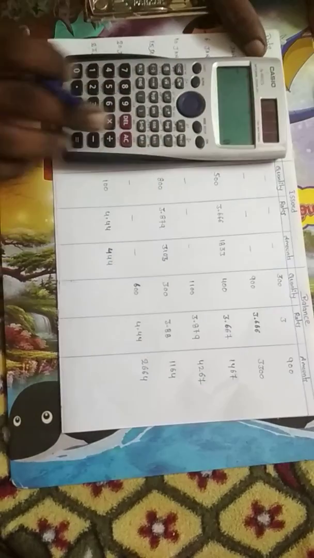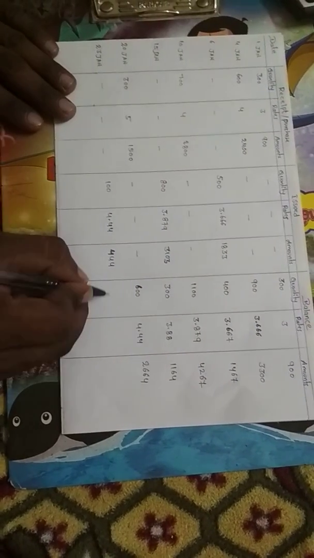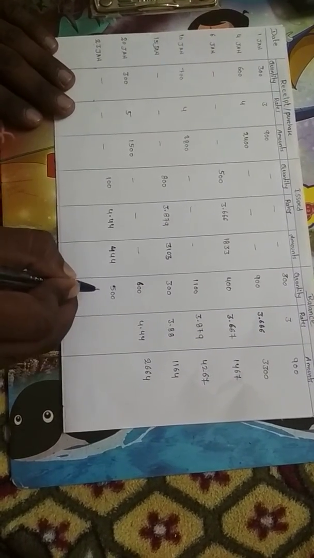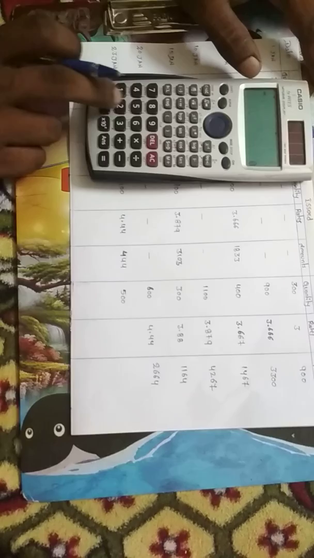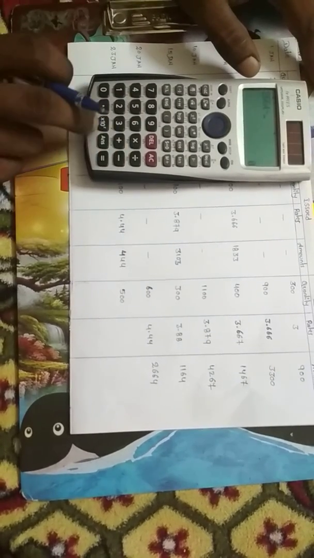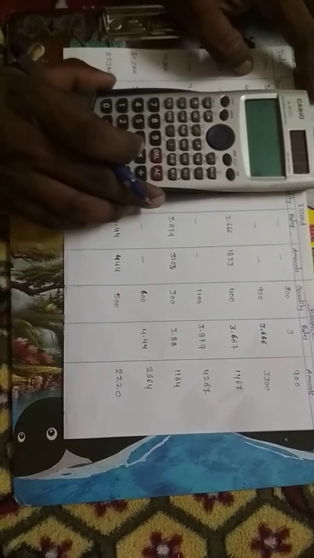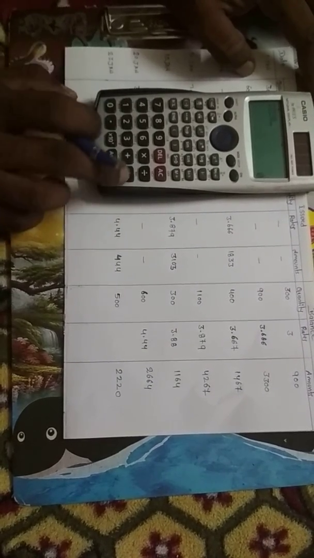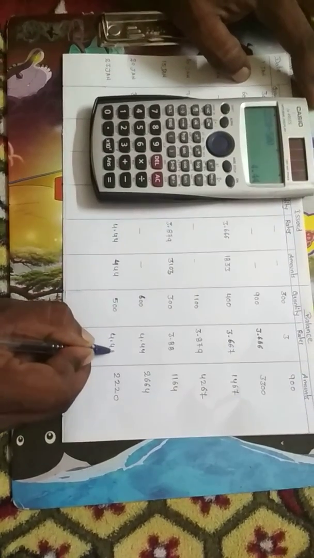Now out of 600 we have issued 100, so remaining is 500, and we have the balance of 2664. Out of 2664, the 444 should be subtracted. 2664 minus 444 gives 2220. So we want to know the rate. It's nothing but 2220 divided by 500. We'll get 4.44.